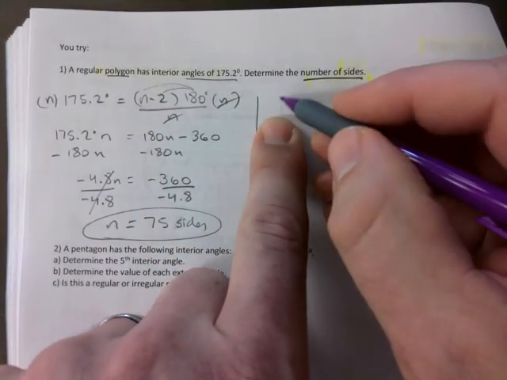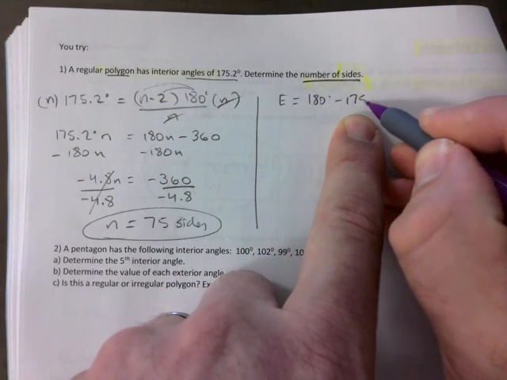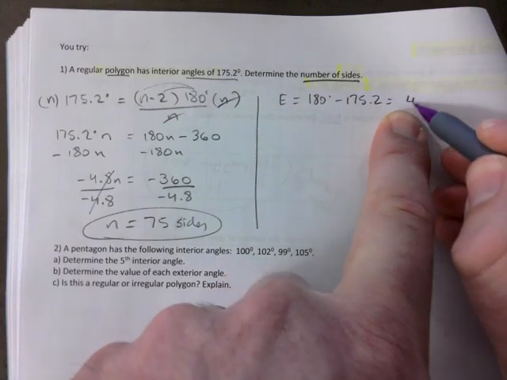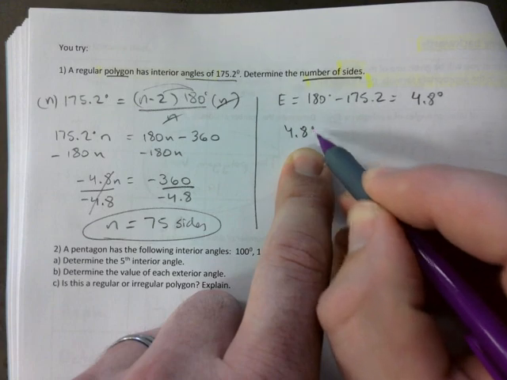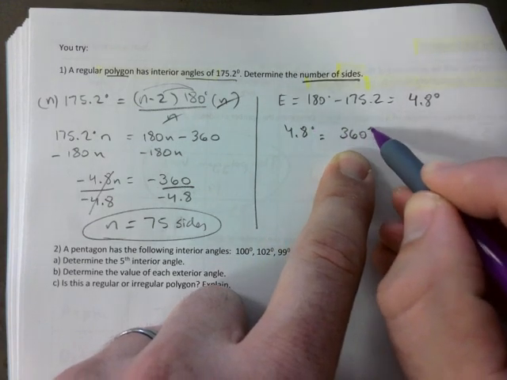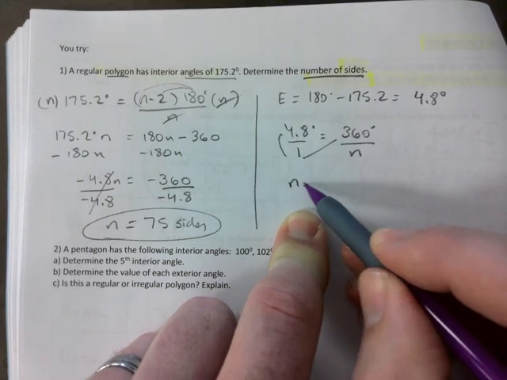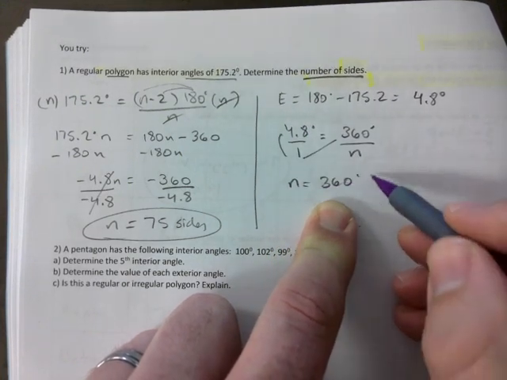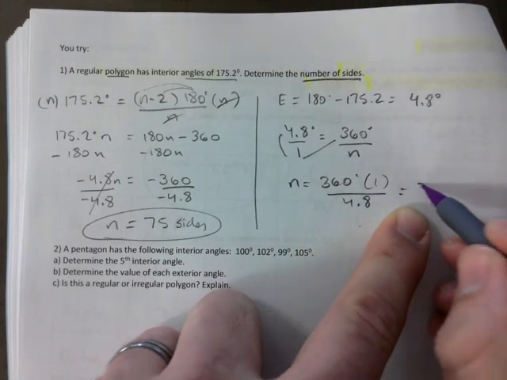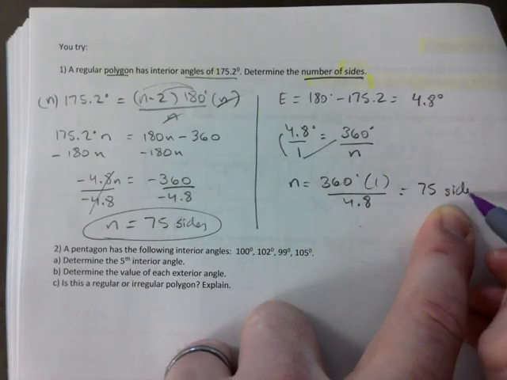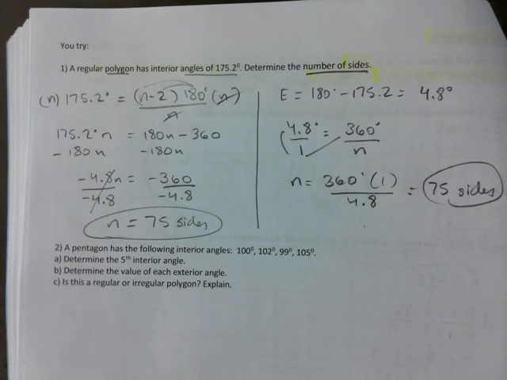The other would be to figure out that the exterior angle is 180 minus 175.2, and that's 4.8 degrees. So you set up, right, 4.8 degrees is equal to 360 degrees over n. You put the 1 there, cross multiply and divide. And you get 75 sides as well. Okay, either way works. Nothing wrong with either method.